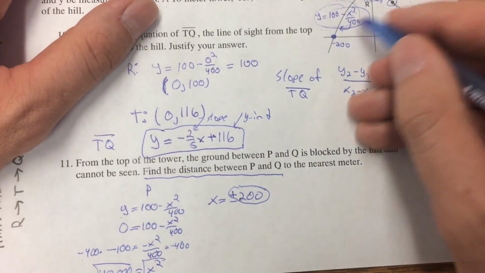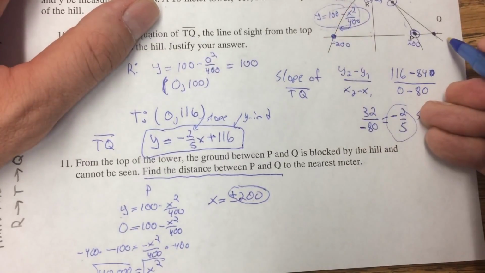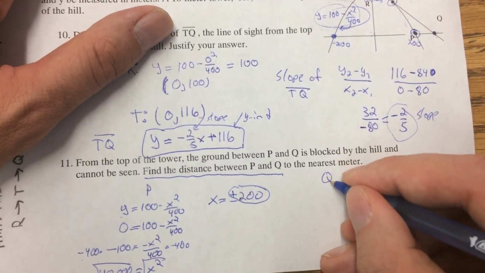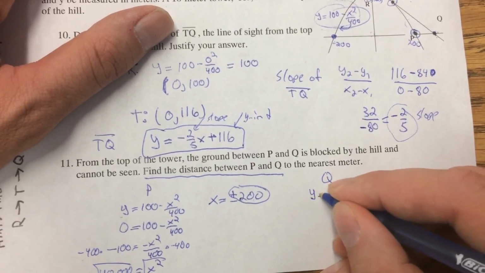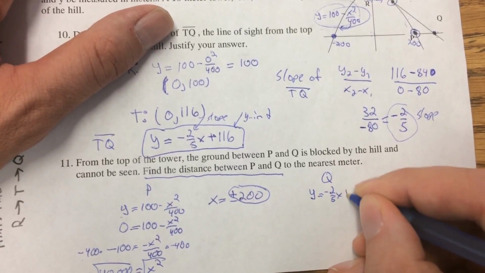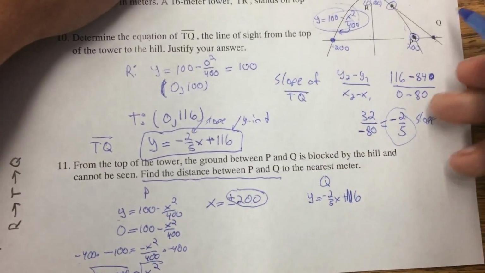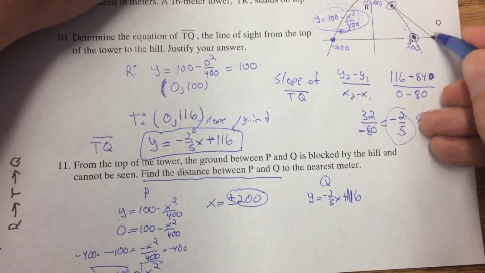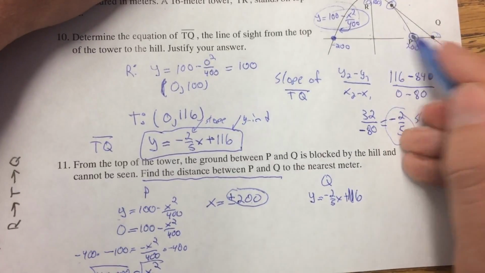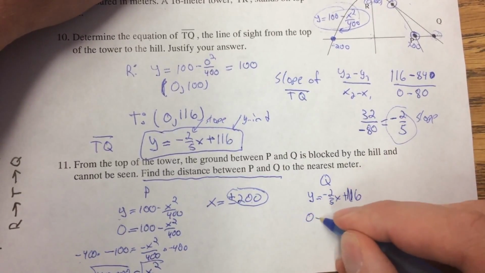Q is not on this hill. It's on this line. But we also have an equation for this line. So Q is on the line y equals negative 2/5 x plus 116. And we're going to do the same thing here, which is that we know that for Q, the y value is 0. So since the y value here is 0, we can plug in 0 for y.